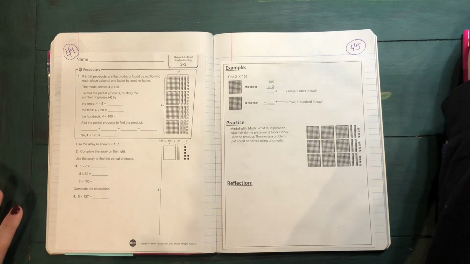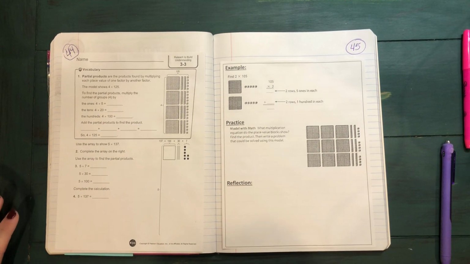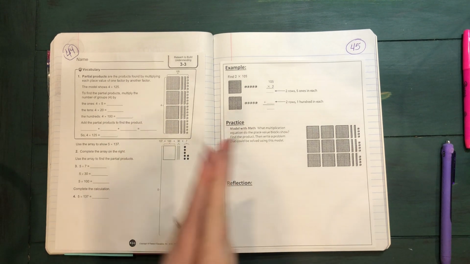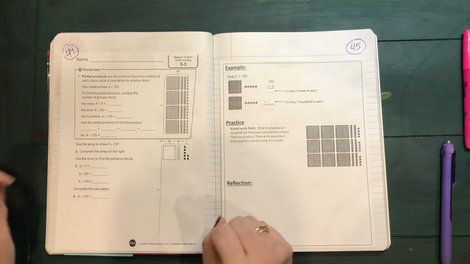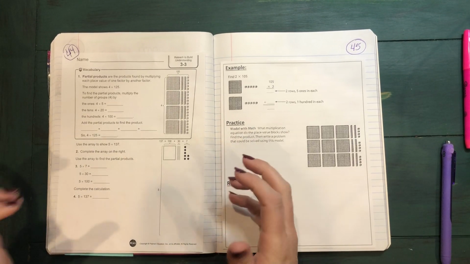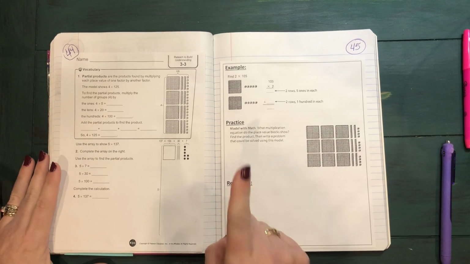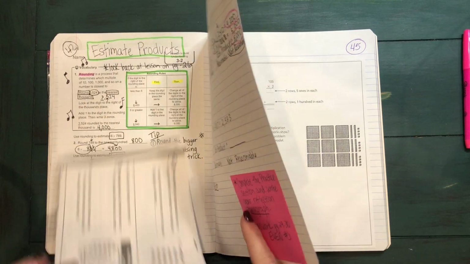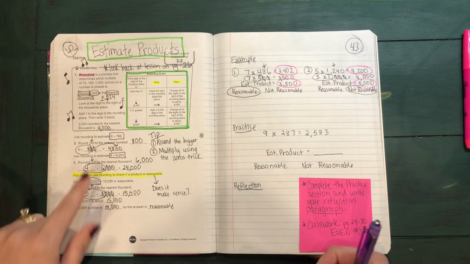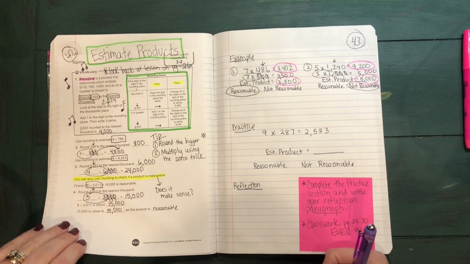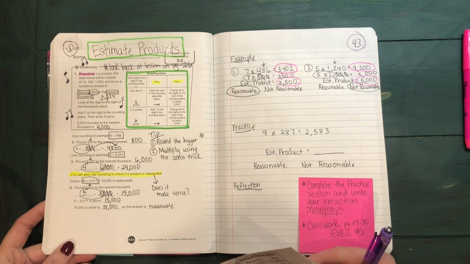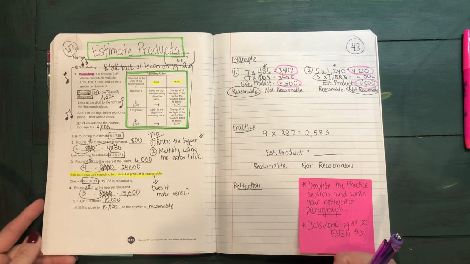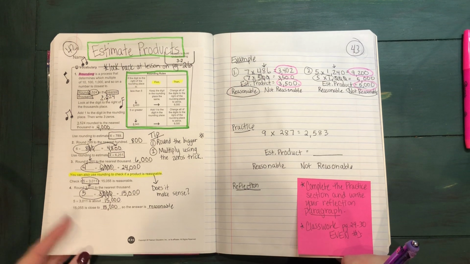So as we said, this is our third unit that we're working in, and this chapter is focused on multiplication using a larger factor multiplied by a one-digit factor. So we have started the lessons for this chapter with estimating products, so using our skills of how we round numbers to find an answer that's going to be close to the exact.